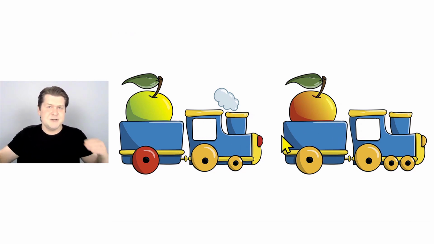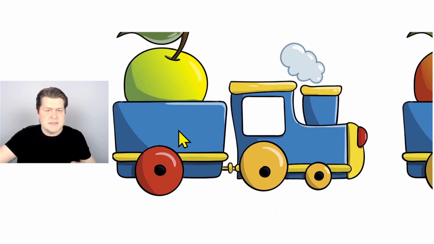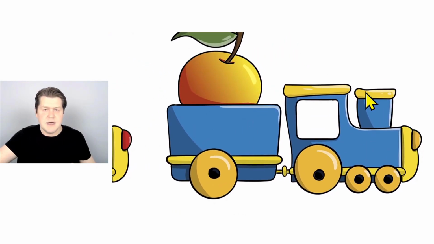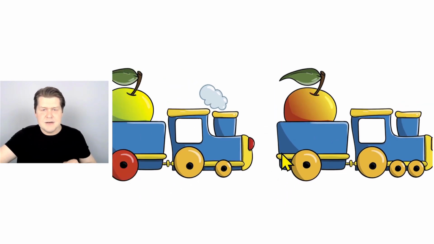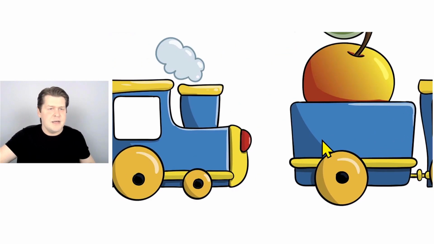And are these pictures the same? Well, not exactly. They are very similar. They are almost the same. For example, this toy train is blue and yellow, and this toy train is also blue and yellow. This toy train has an engine and one car, and this one also has an engine and one car.